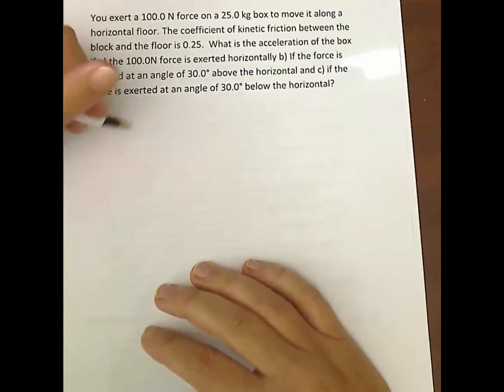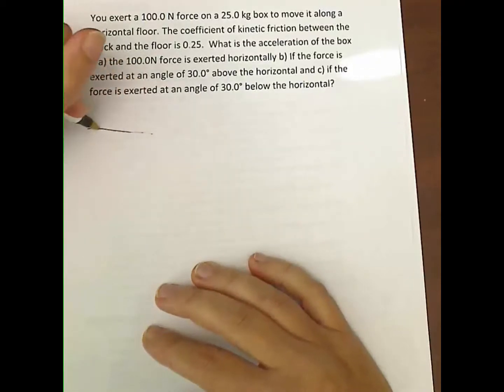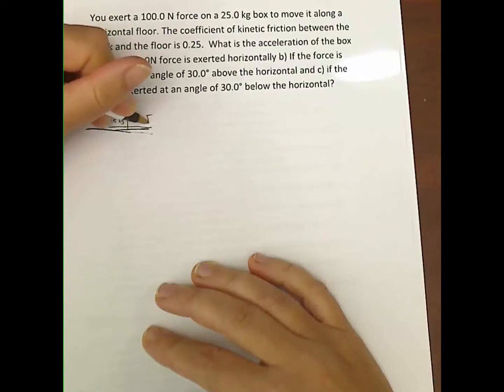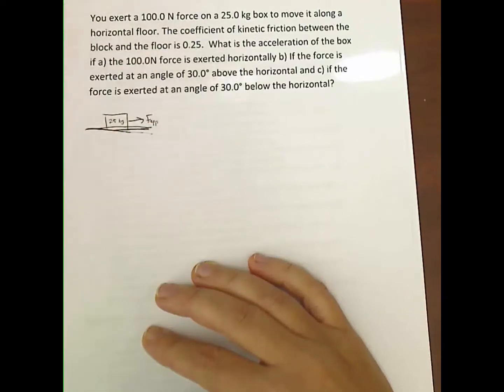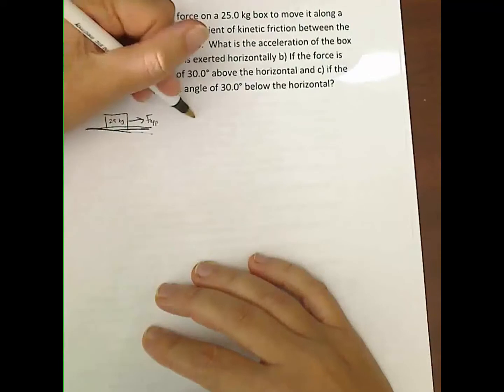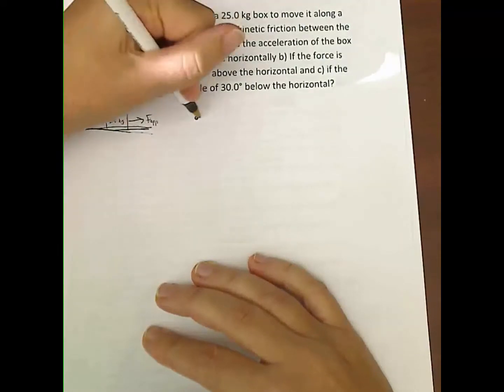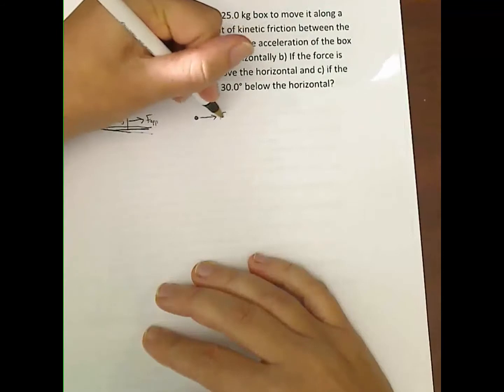So first of all, let's start with part A, and let's draw a picture. It's meant to be a horizontal line. I've got a box on it, has a mass of 25 kilograms, and I'm exerting an applied force of 100 newtons parallel to the floor. So let's do our free body diagram. So draw the box as a mass, and then figure out what forces we have. Well, obviously we've got our applied force. What else do we have?